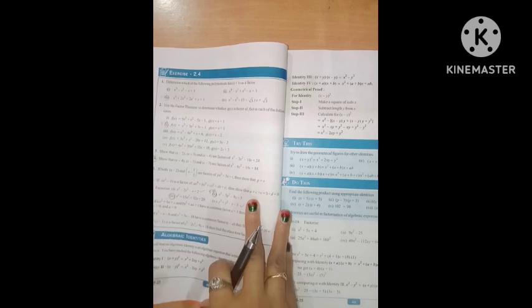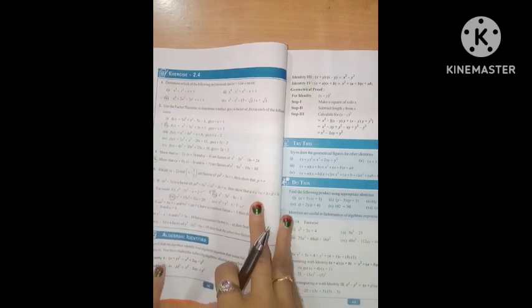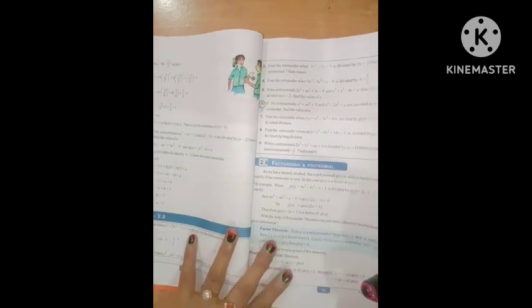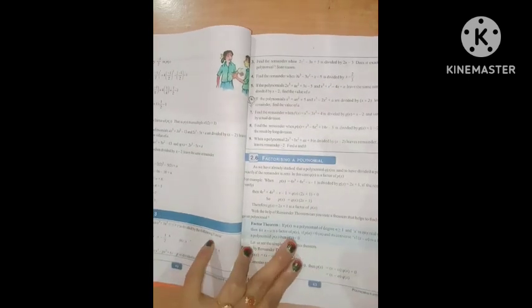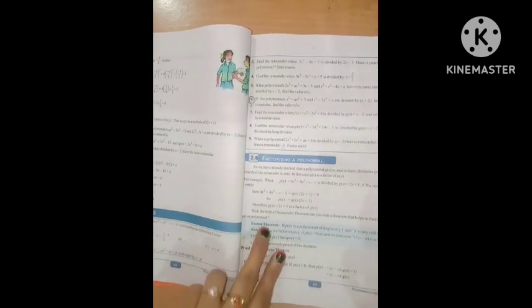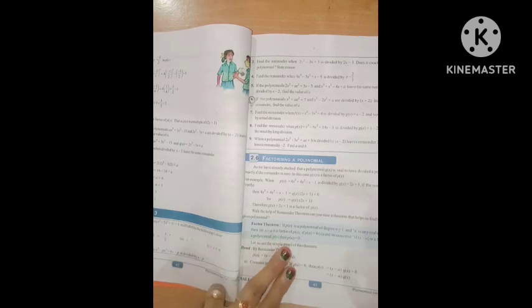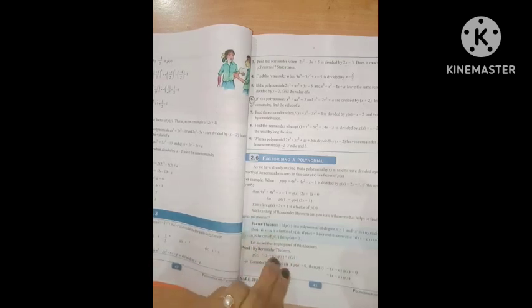And the second condition, the converse: if x minus a is a factor of p of x, then p of a equal to 0. These are the two conditions of the Factor theorem, and the examples for this topic are over in the previous class.